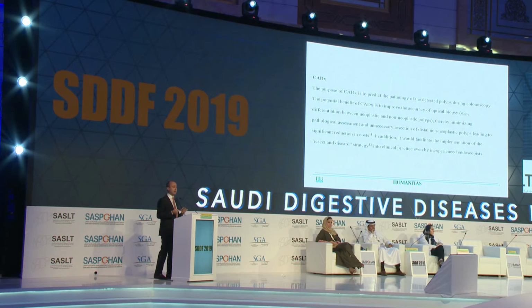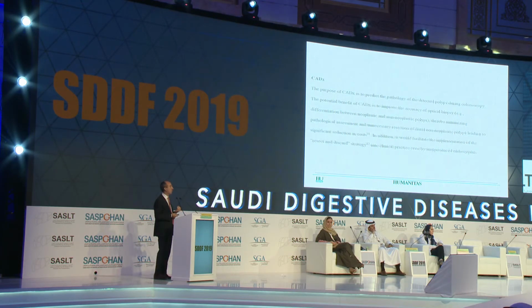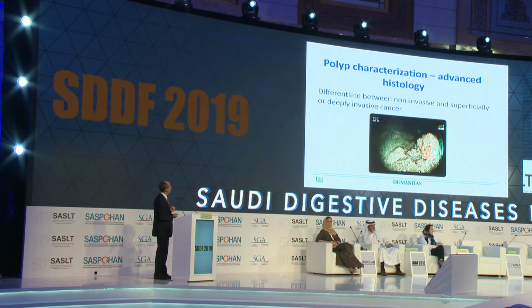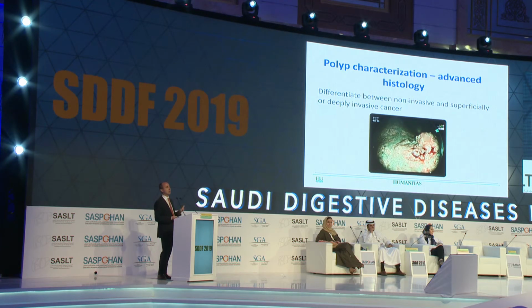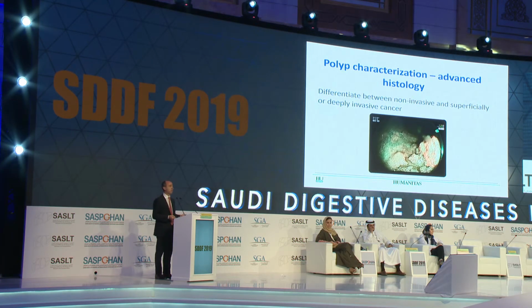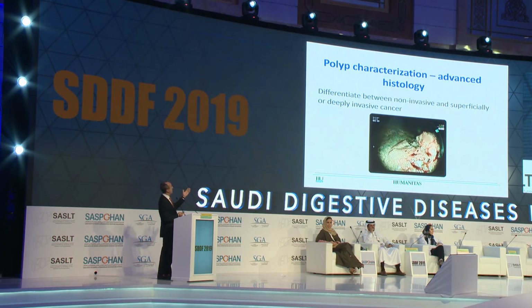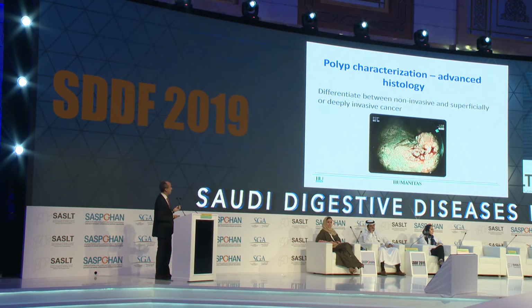So what about the characterization? Again, this is a definition of CADx by Mike Wallace in his review paper in GI Endoscopy. The purpose of this system is to predict pathology, so we are going towards prediction of histology. Of course, if you have the best machine, and you are Pradeep Bhandari or Dr. Rex or somebody else, you can be very familiar with interpretation of morphology and pit pattern, and you can predict histology.